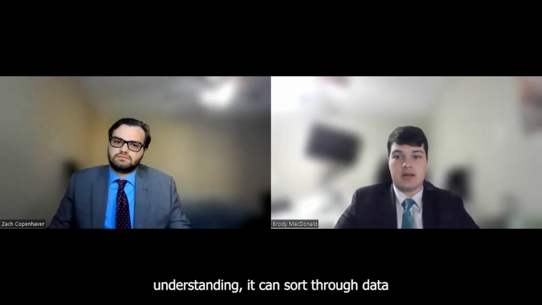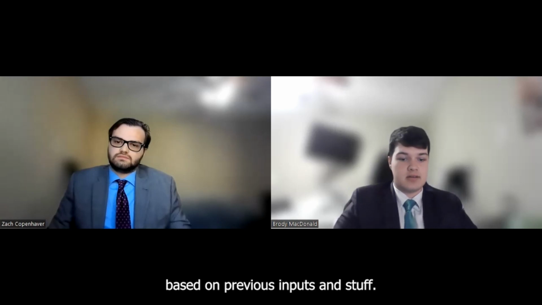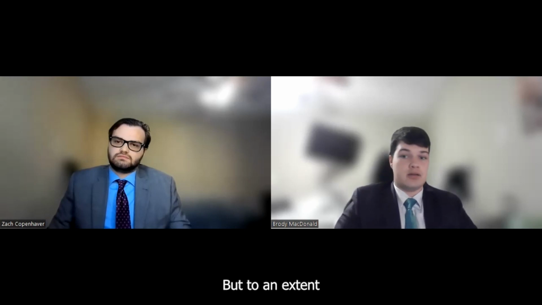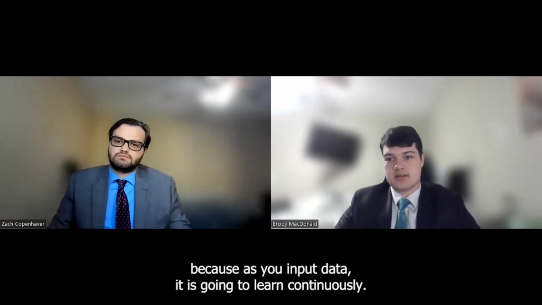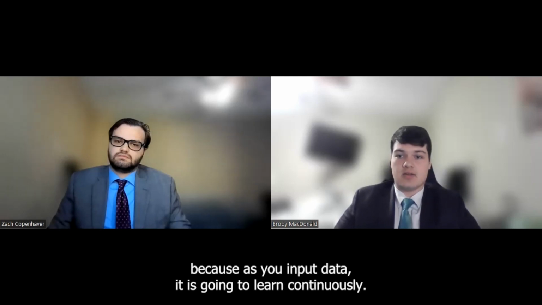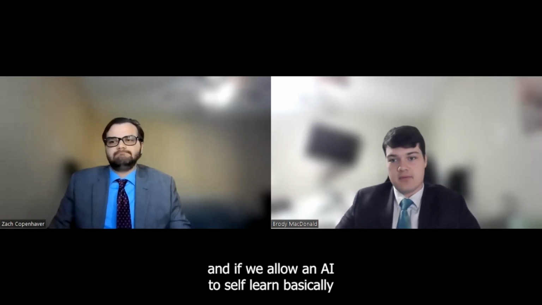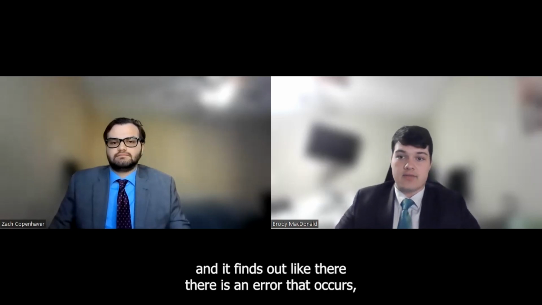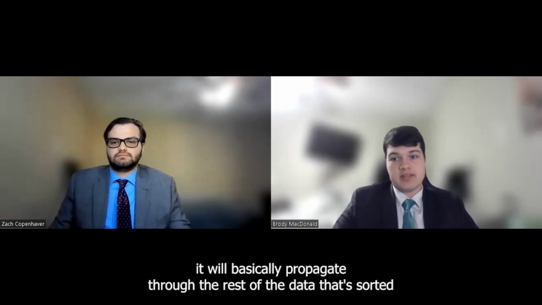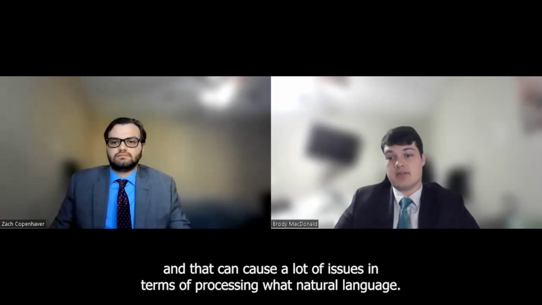It can sort through data based on previous inputs, but to an extent is really the issue, because as you input data, it is going to learn continuously, but errors can happen. And if we allow an AI to self-learn and there's an error that occurs, it will basically propagate through the rest of the data that's sorted, and that can cause a lot of issues in terms of processing natural language.